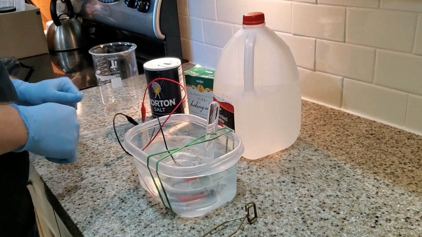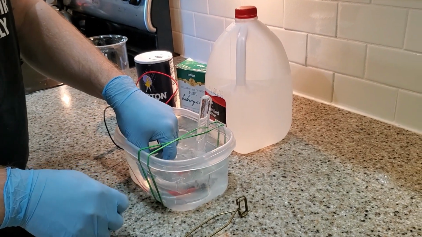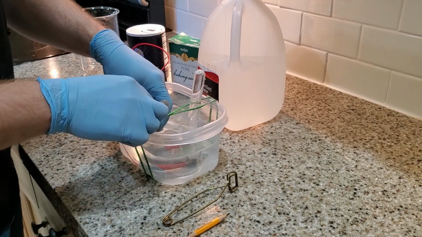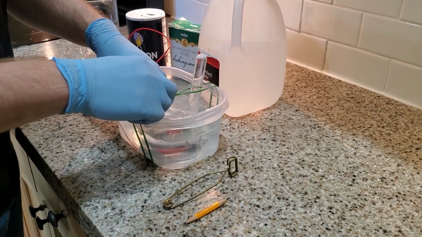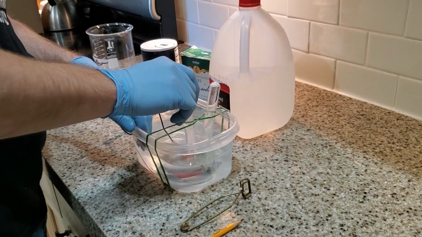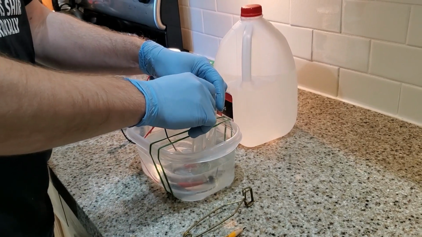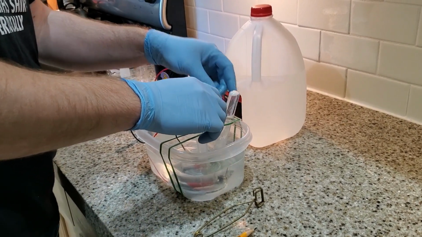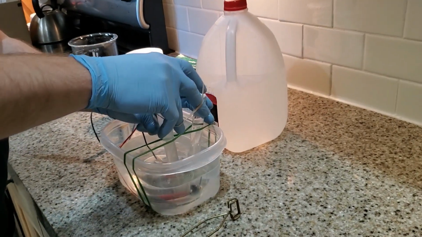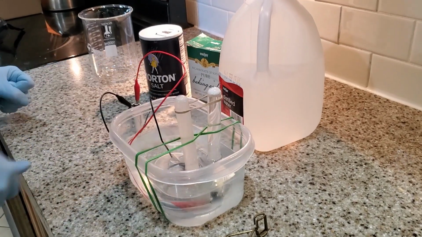I'm going to do the same with the other side. Get this one in. I'm going to put an extra rubber band on just to help hold them upright because they want to spread apart.